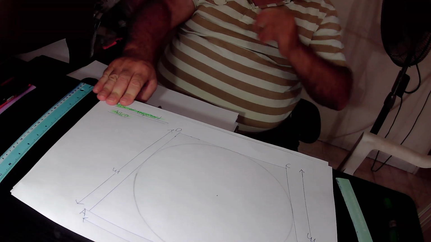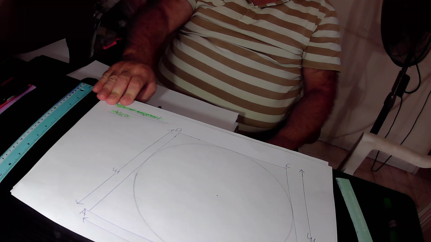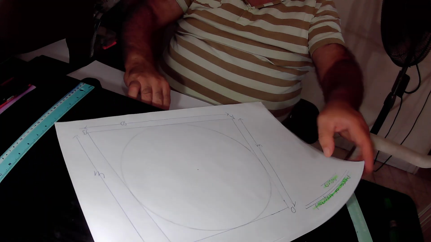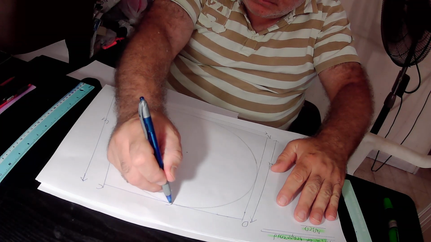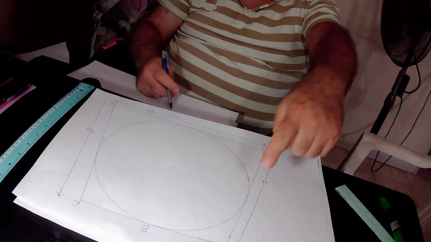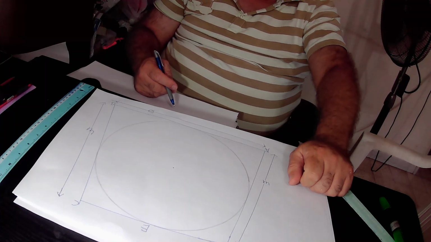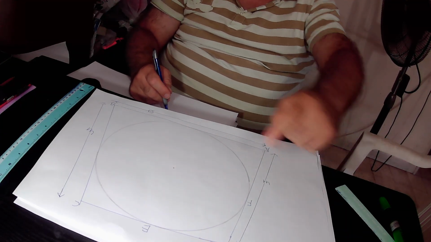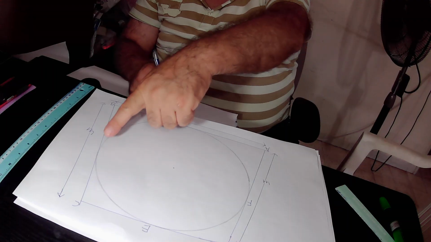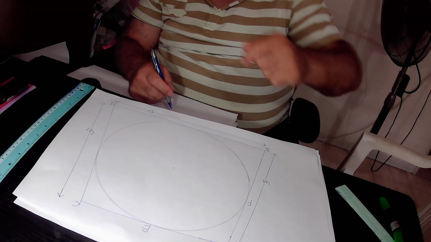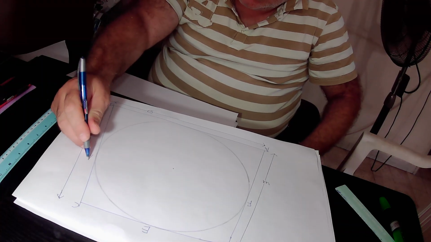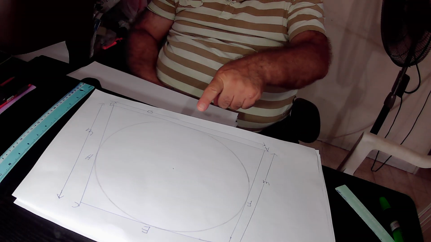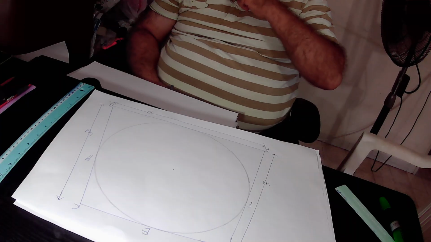First of all, we define the point of tangency of tangent DC with this circle, this point E. Likewise, we define the point of tangency of tangent DA with this circle, this point F. We define the point of tangency of tangent CB with this circle, this point H. And finally, we define the point of tangency of tangent AB with this circle, this point J.